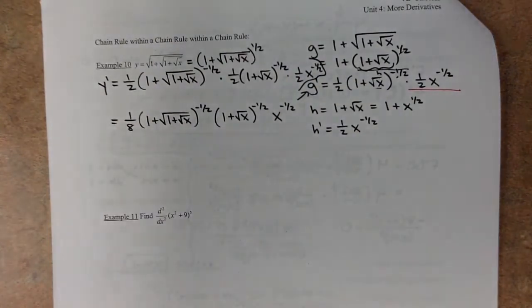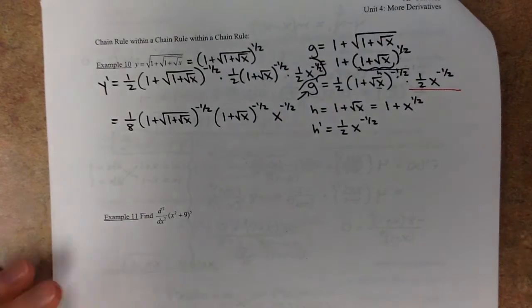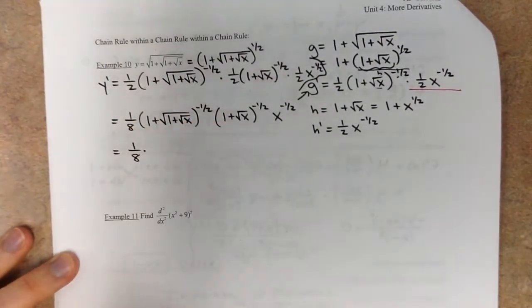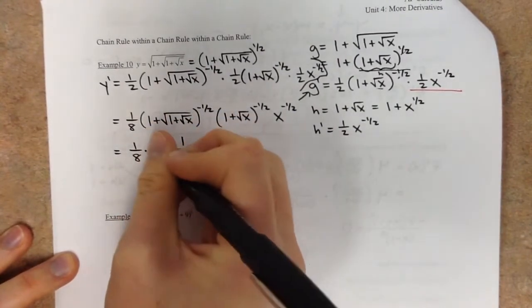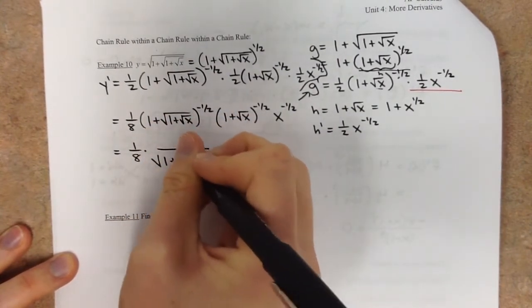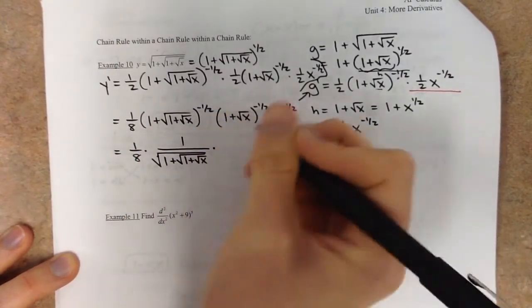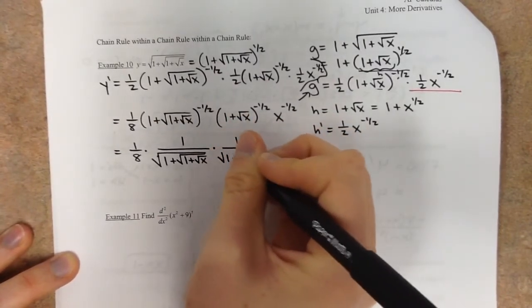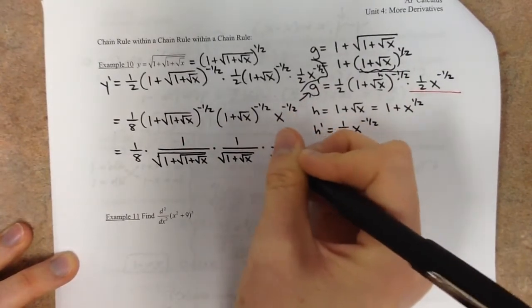So all of those things are being raised to the negative 1/2 power. Let me take a couple more steps here. So 1/8 times, now negative 1/2 means we put it in the denominator under a square root. Same thing with the next one, in the denominator under a square root. And this one's easy, just 1 over the square root of x.